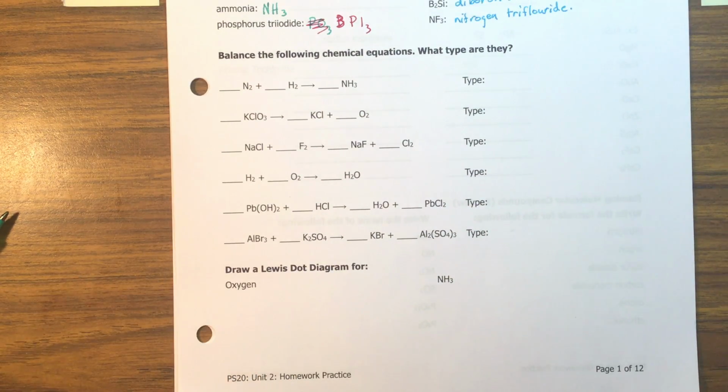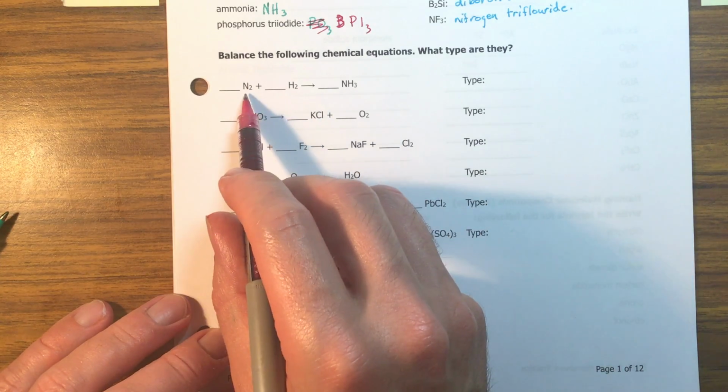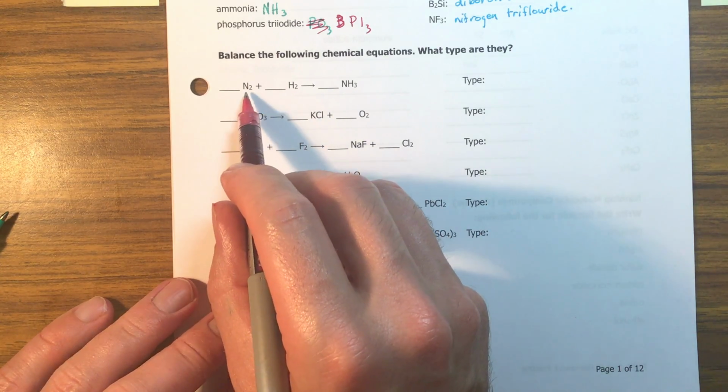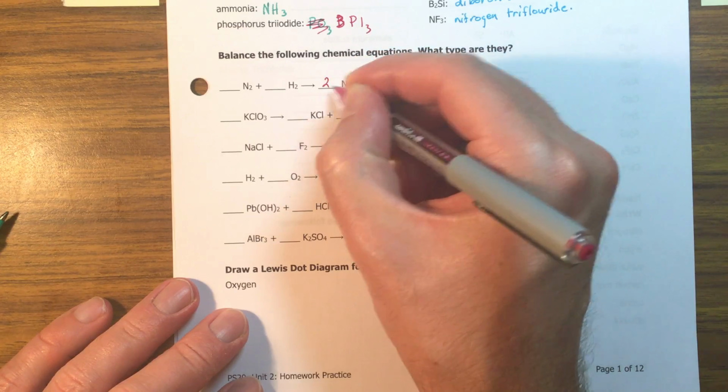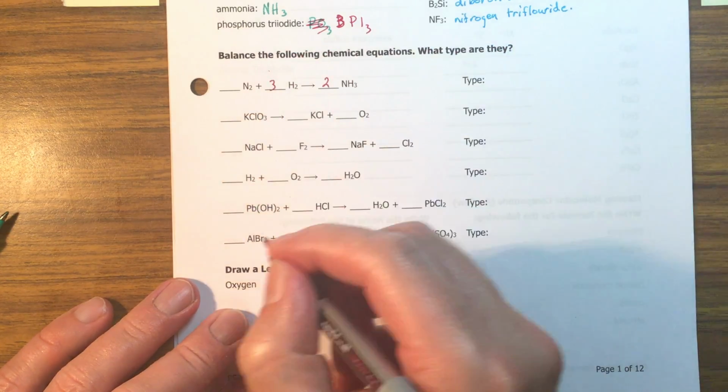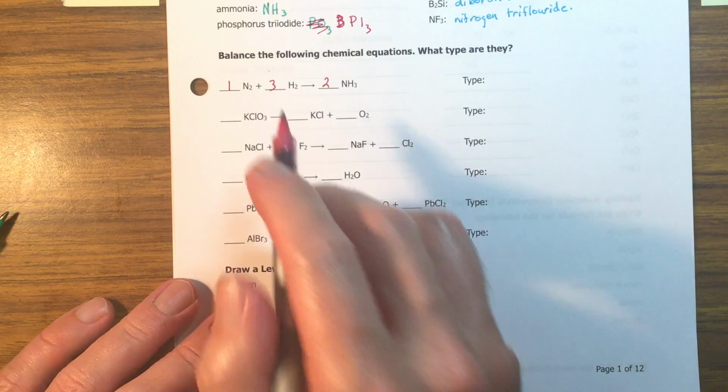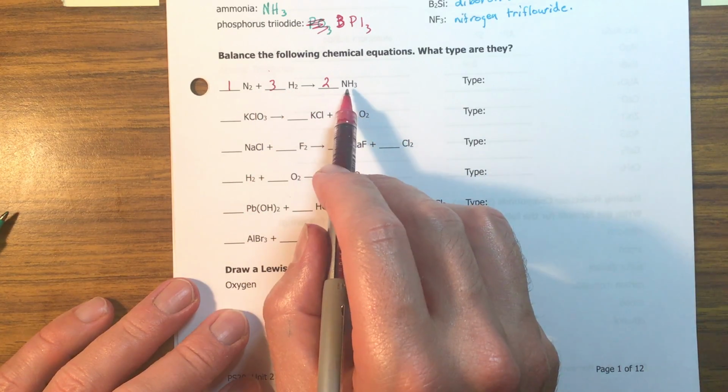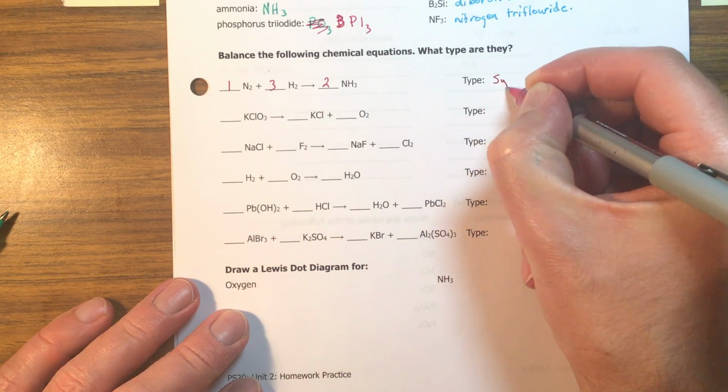Balance the following chemical equations and what type are they? So I always do my H's last, check out my N's first. I need a 2 here to balance my N's. Then I need a 3 here to balance my H's. 1, 3, 2. Two things combined to form one thing is called a synthesis reaction.